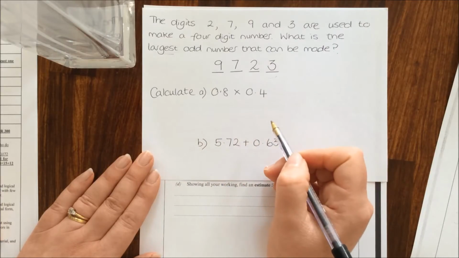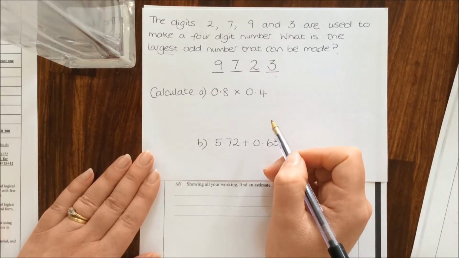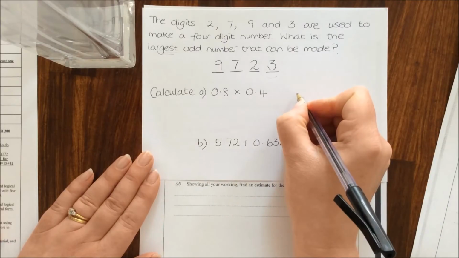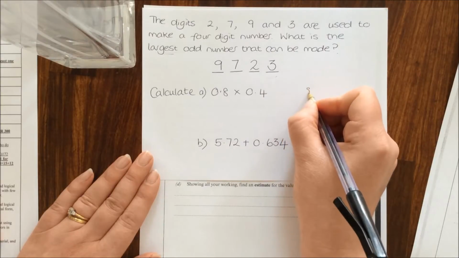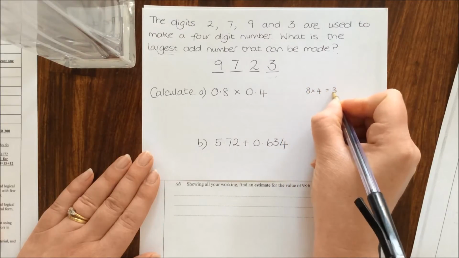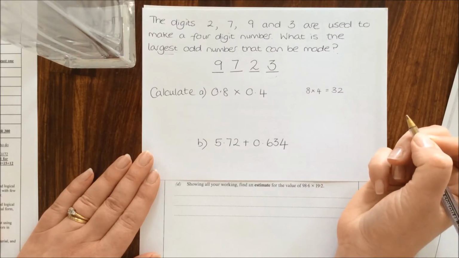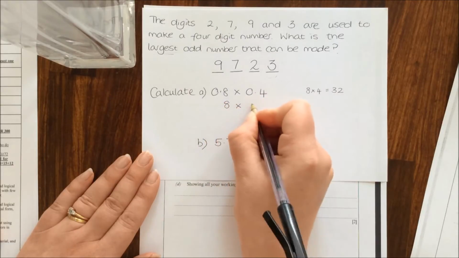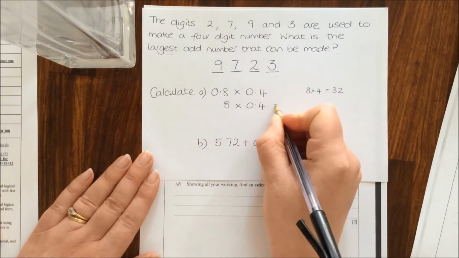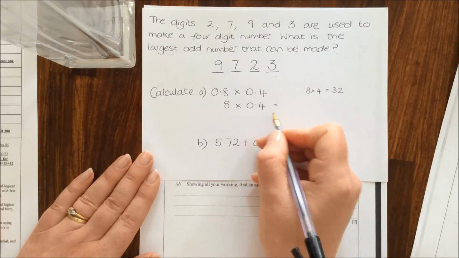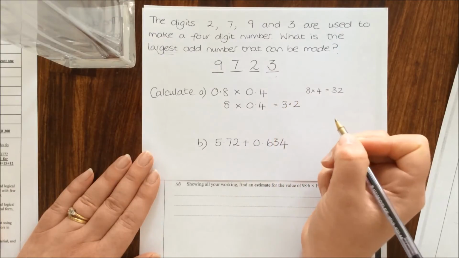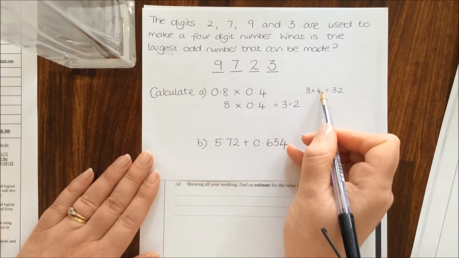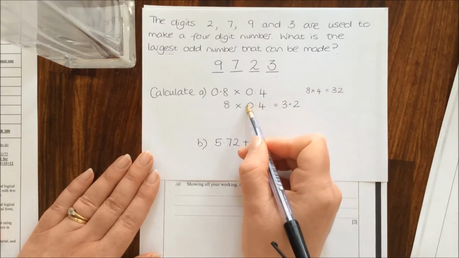This question, calculate 0.8 multiplied by 0.4. If you remember, we think about what facts we know. We know 8 4s are 32. Now, how is this changing? 8 lots of 0.4 would be 0.4 add 0.4 add 0.4 add 0.4. It's going to be 3.2. Okay.